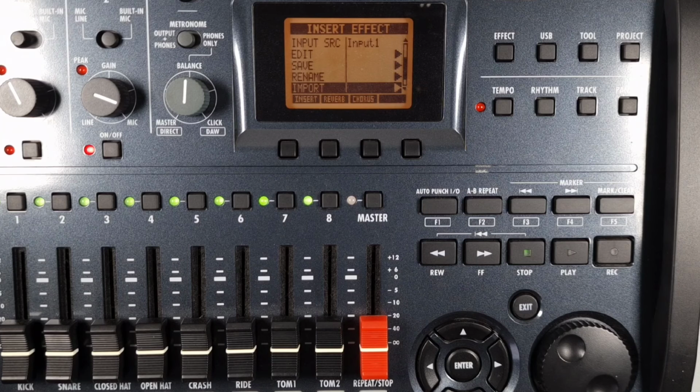Then go down to the project, press enter. Select the project to import the patch from, press enter again, then select the patch you want and press enter on that, and then you'll be prompted to select the destination for the new patch.